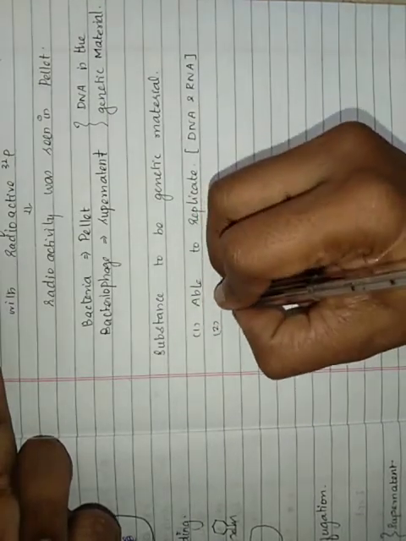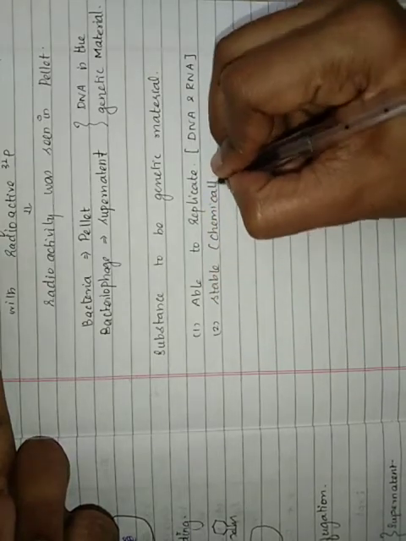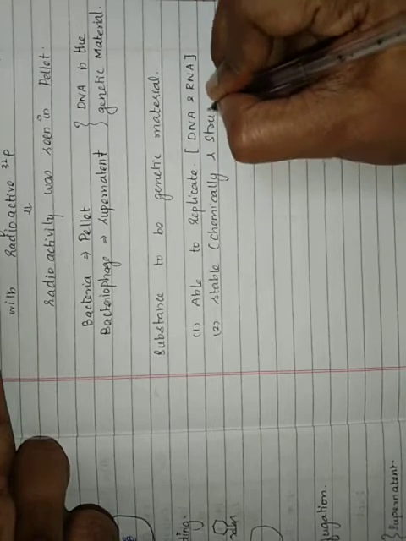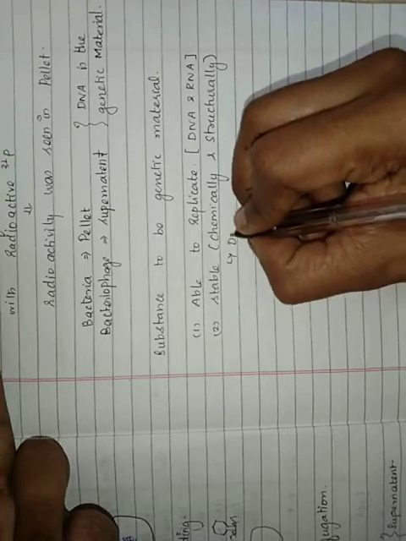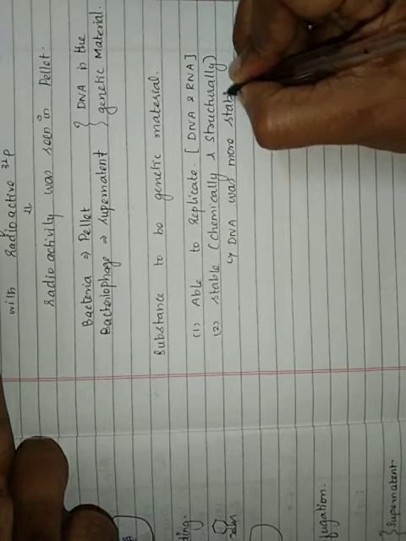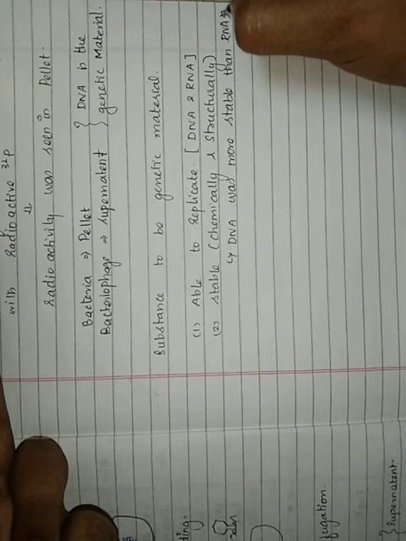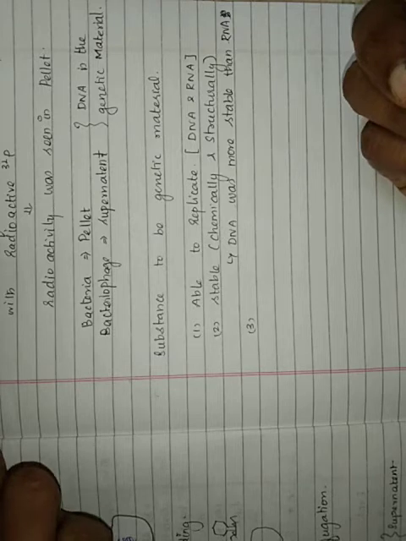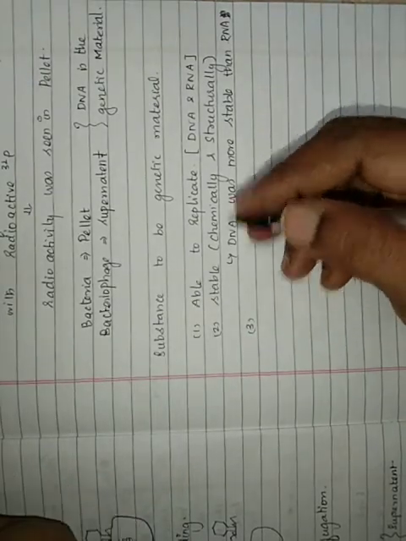Second, they should be stable both chemically and structurally, and this was found here. DNA was more stable than RNA, because the hydroxyl group on the second carbon is absent in DNA. So there are no open functional groups, so DNA is more stable than RNA.